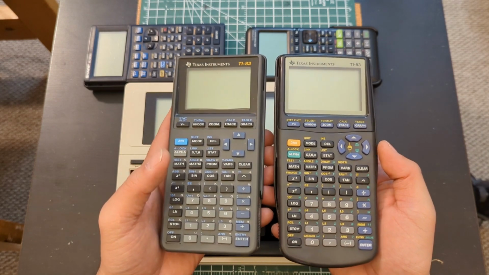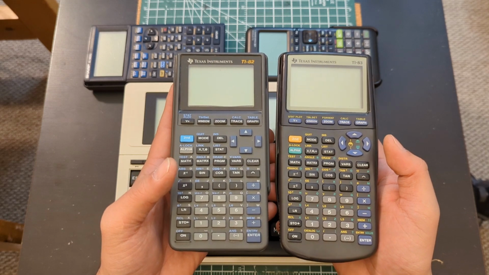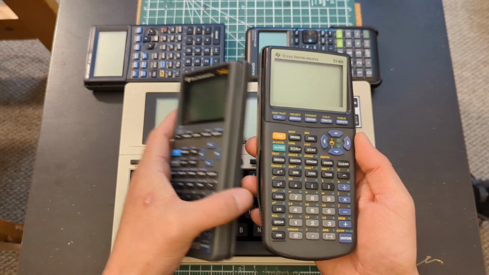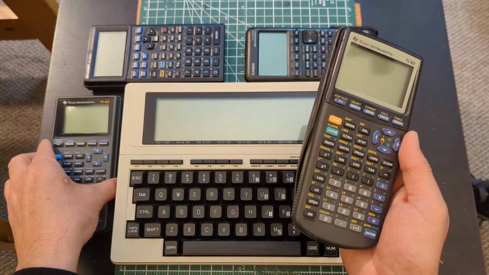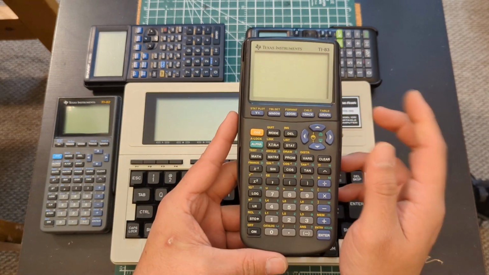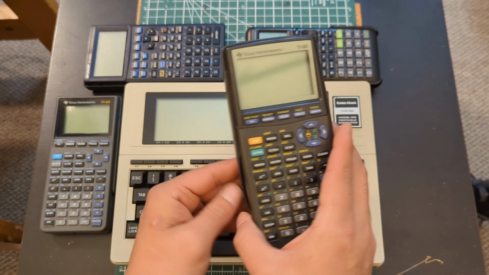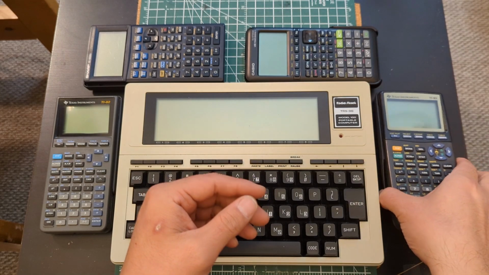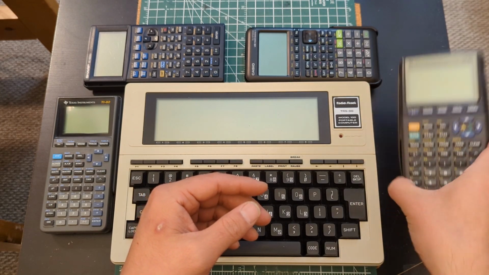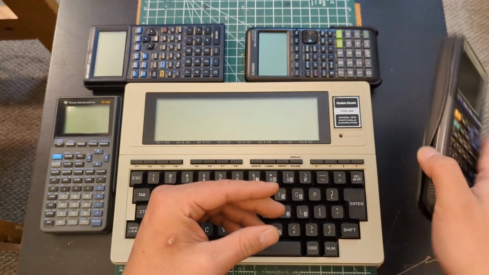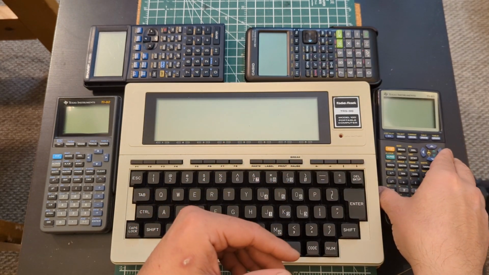And we have the 82 and the 83 from Texas Instruments. So it'll be interesting to see how these compare to the TI-82 Stats that I did in the first video of this. Particularly because I think the TI-83 and the 82 Stats are essentially the same, though I don't know how many different hardware revisions the 83 went through. They sold this thing for like 300 years or something like that.